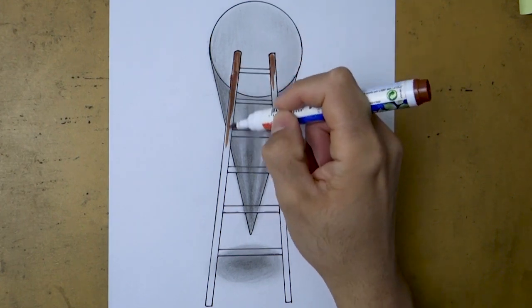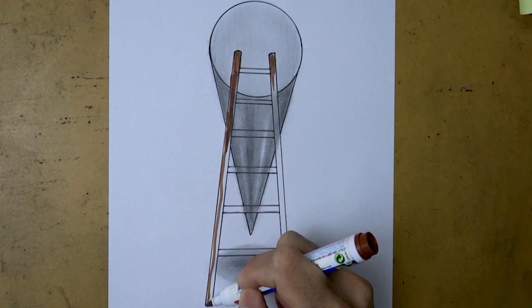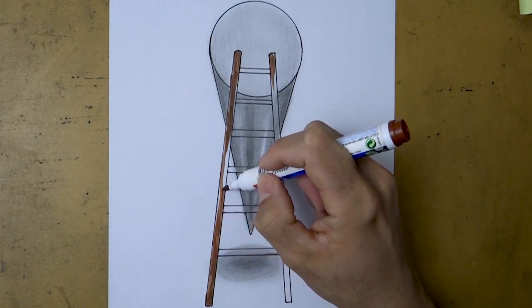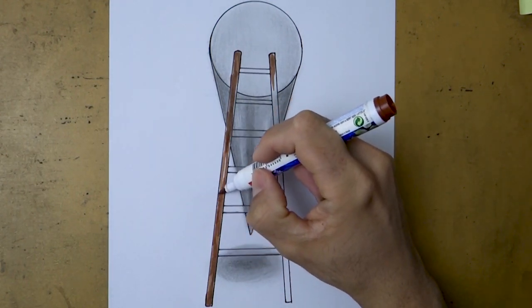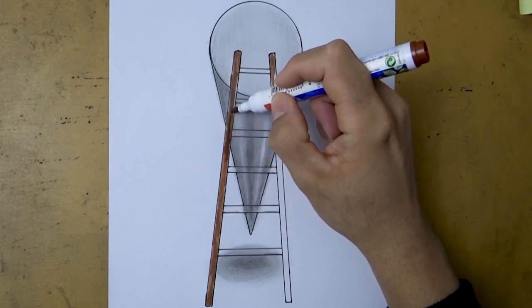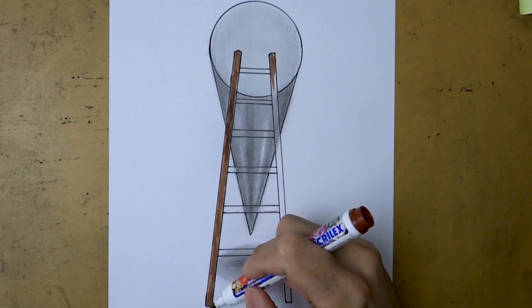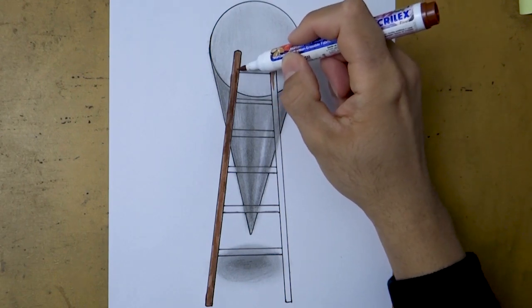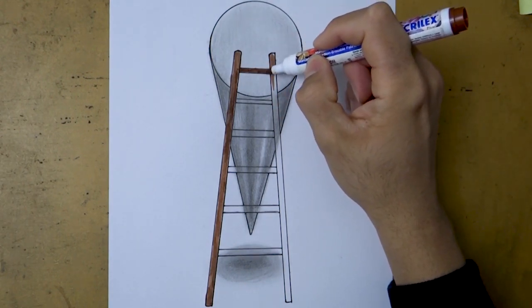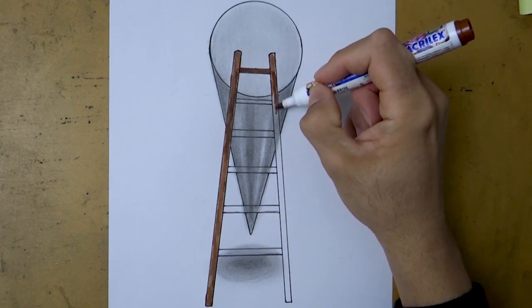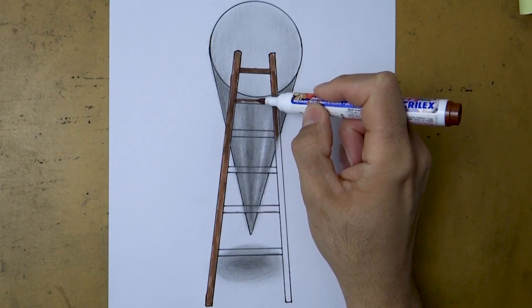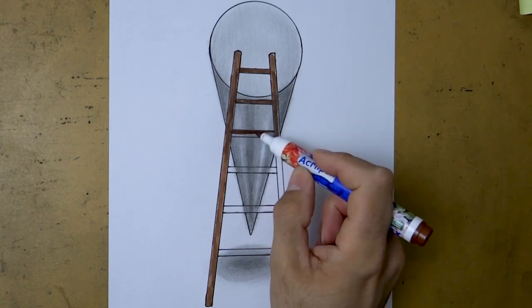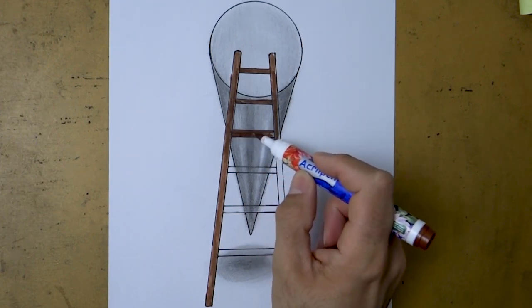I'm going to use brown to color my ladder. And it is no problem to go over the graphite.